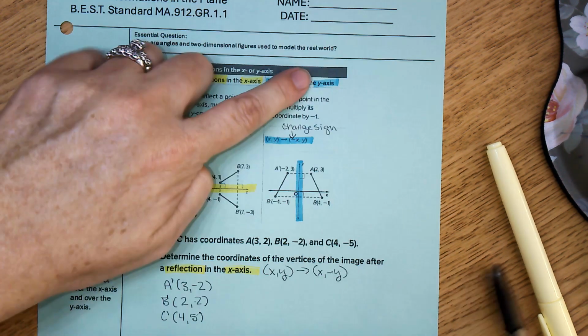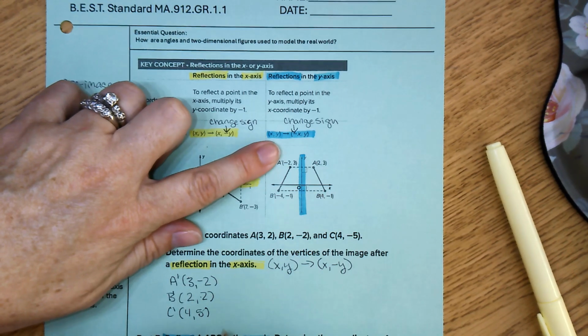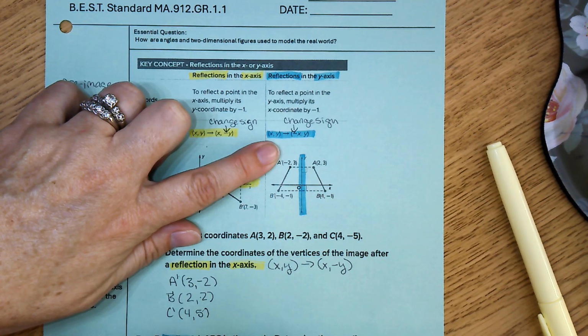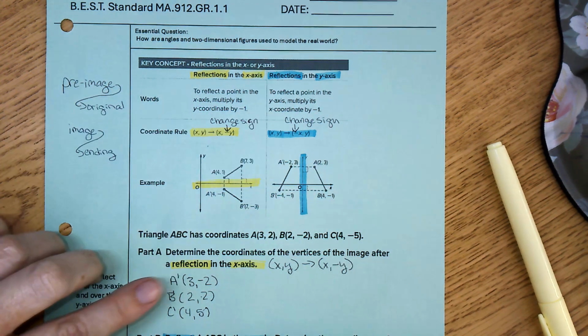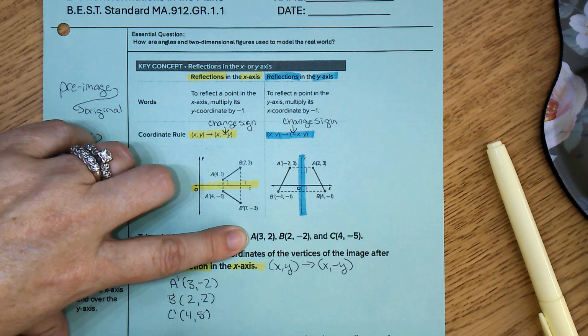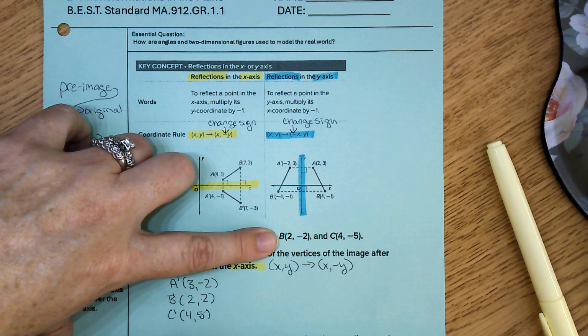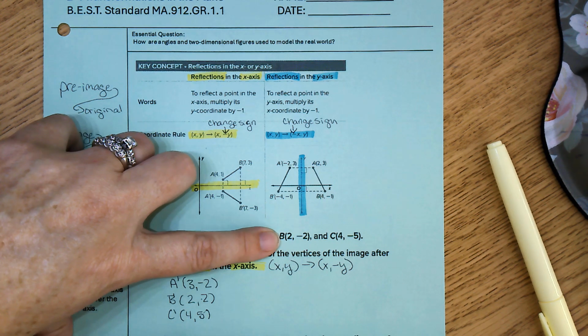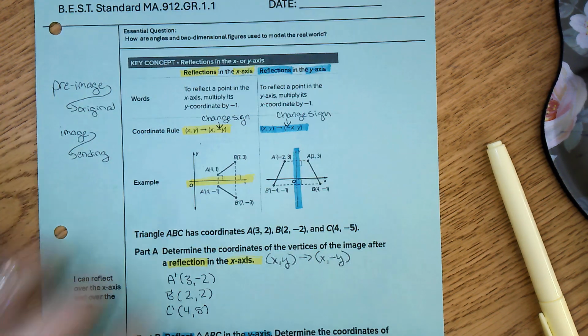I'm reflecting over the y-axis. What's my rule? All right, (x, y). We make the change, and what changes is the sign in front of my x. So now your image, A prime, would be (-3, 2). B prime would be (-2, -2). And C prime would be (-4, -5).